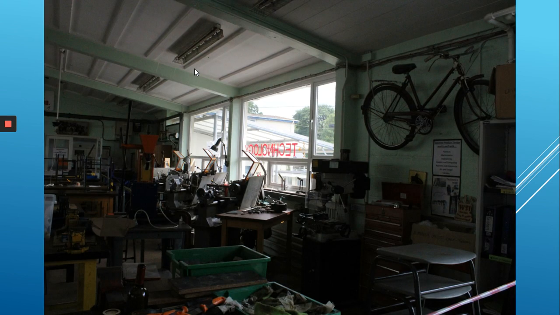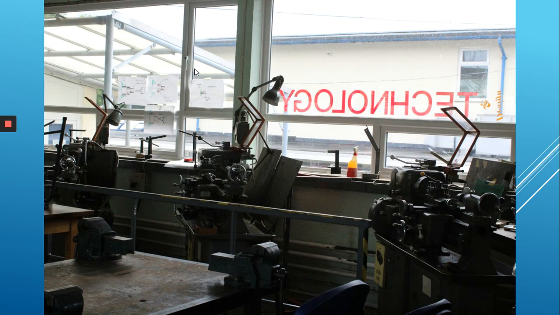So this is inside one of the workshops. You can see hundreds of different pieces of equipment and tools for you to do all your different technologies with.